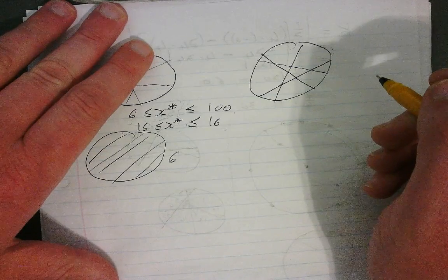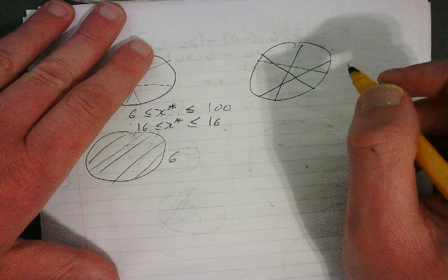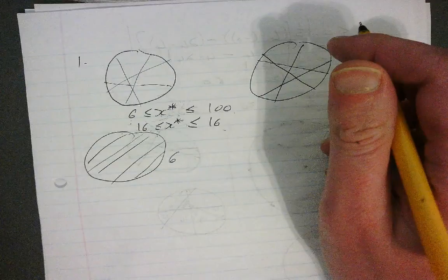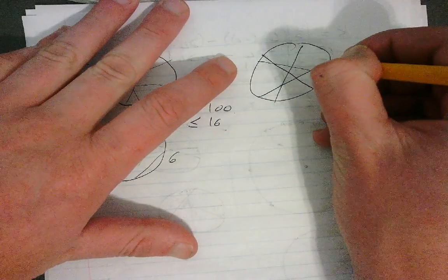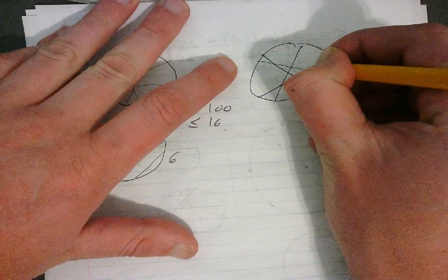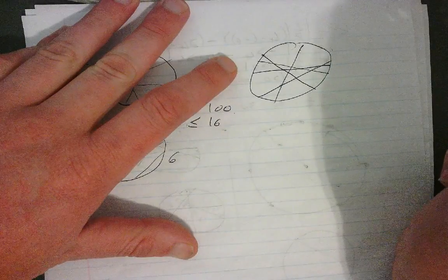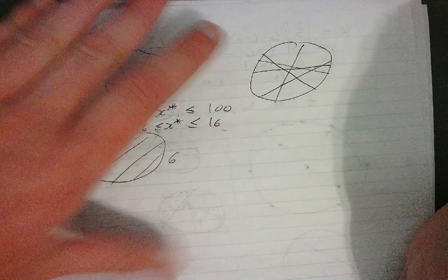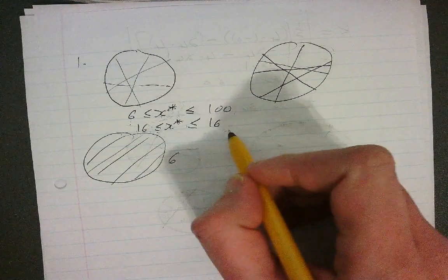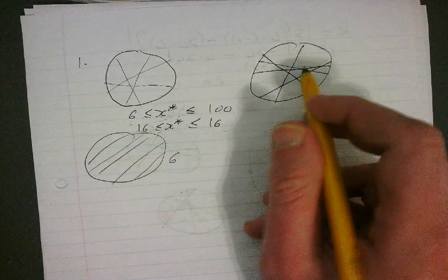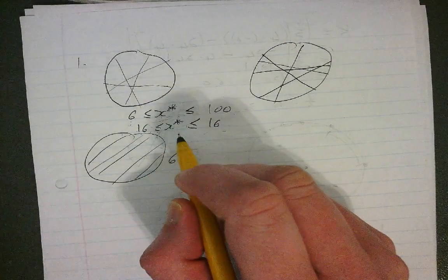Then the next cut, we make sure it cuts all 4 lines. Okay, and we can do it like this. First cut there, then cut there, then cut there, and then cut there. And then we can count up the number of regions, and we'll get that there is going to be 16, and so that will be our lower bound on x star.